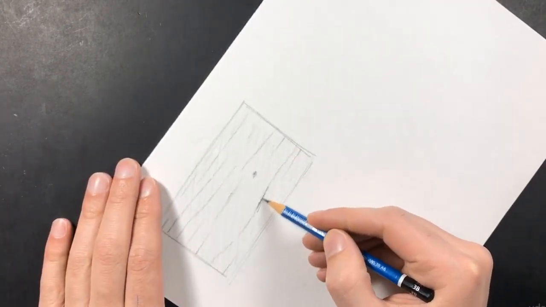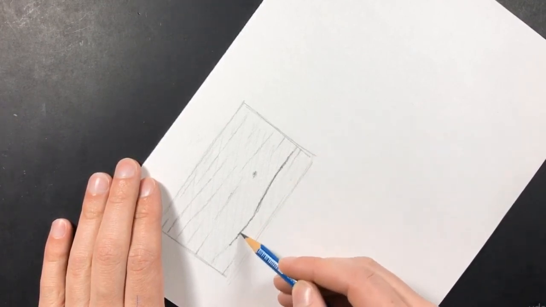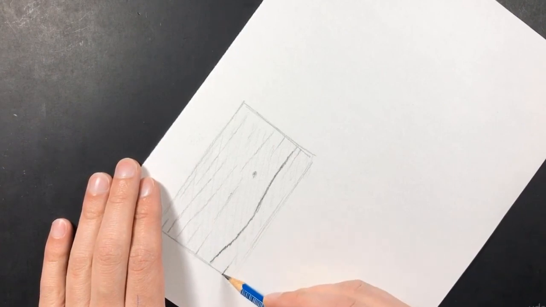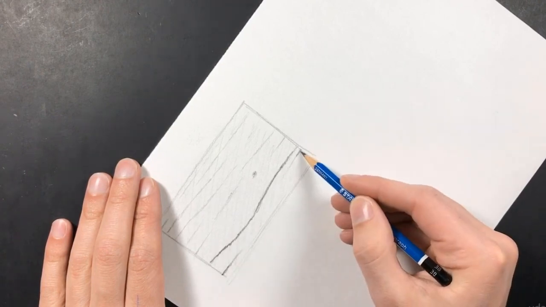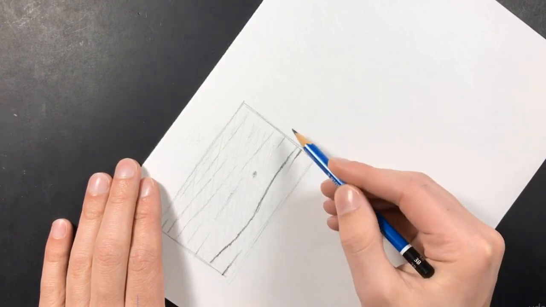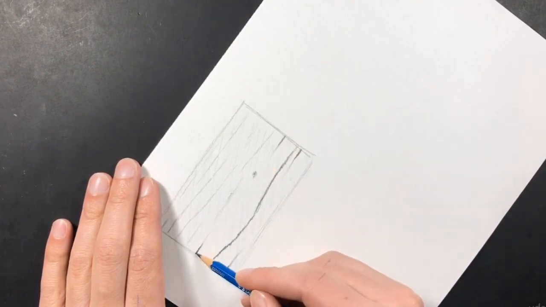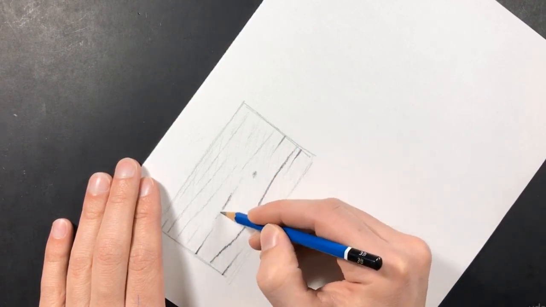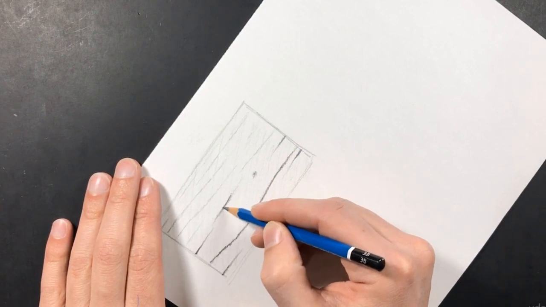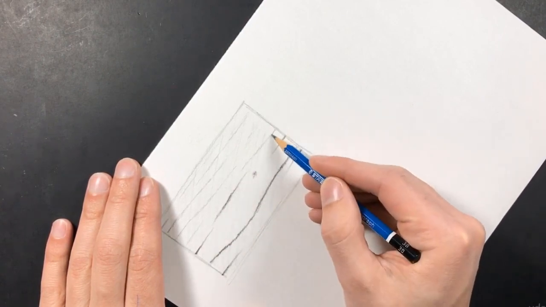I'm going to keep them pretty thin, but make them as dark as possible. And as we get to the end of these cracks right here, we're going to have them sort of fade out and get really thin. And on this one right here, we're going to have it fade out and get thin on both ends of the crack since it doesn't connect back to the end of our wood.